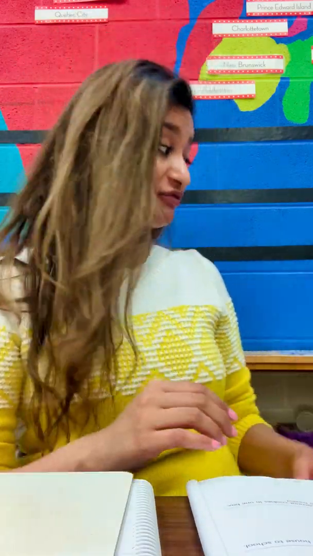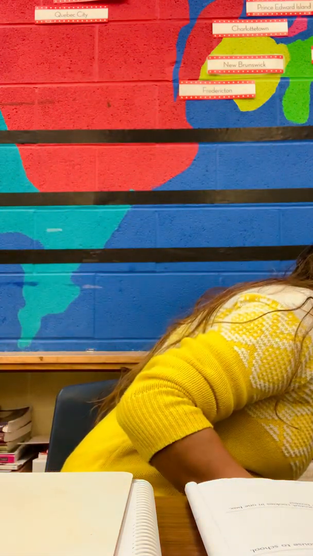Okay, so a notebook costs 45 cents. A pen costs 8 times as much as the notebook. What is the cost of the pen? So let's get started and let's see what it is that we have to do. So we have to multiply. We have to multiply 45 by 8.